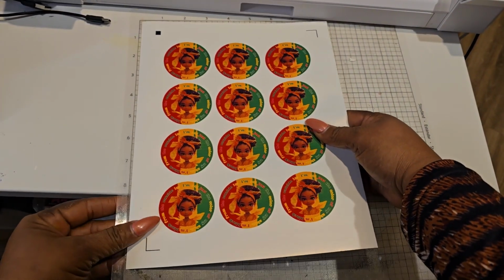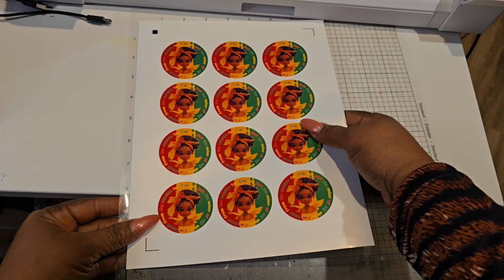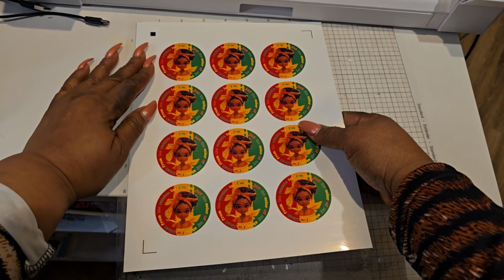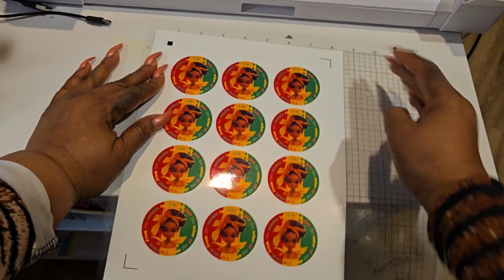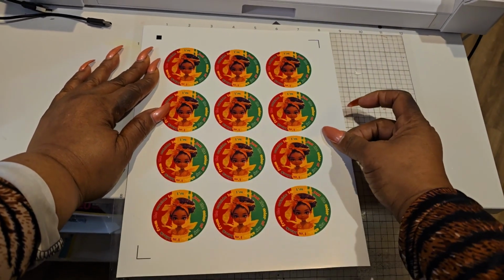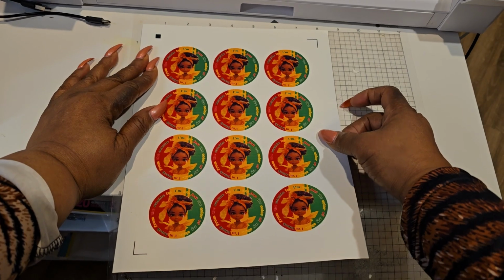Now you can use some painter's tape, guys, to hold this in place, which I might possibly do. Just don't cover up your sensor marks, because it has to be able to see those sensor marks. Otherwise, it's not going to cut properly.